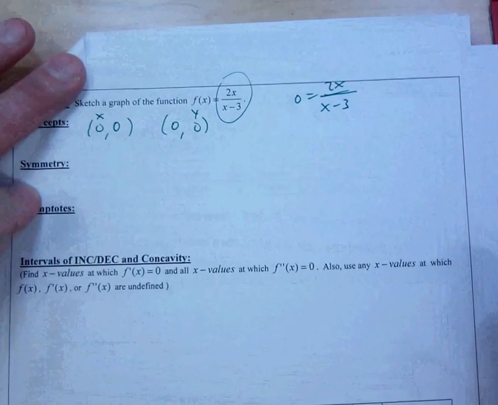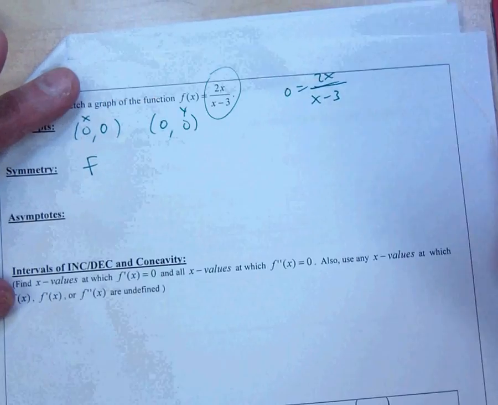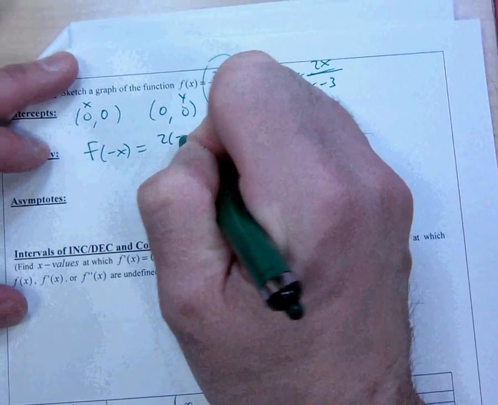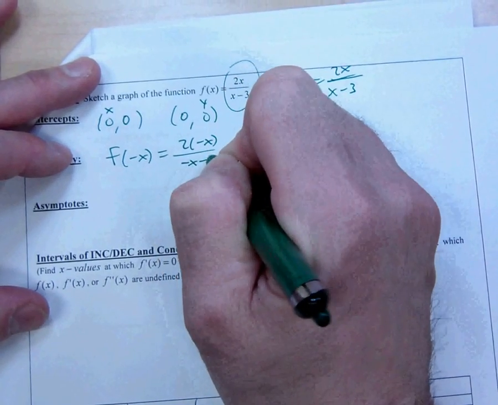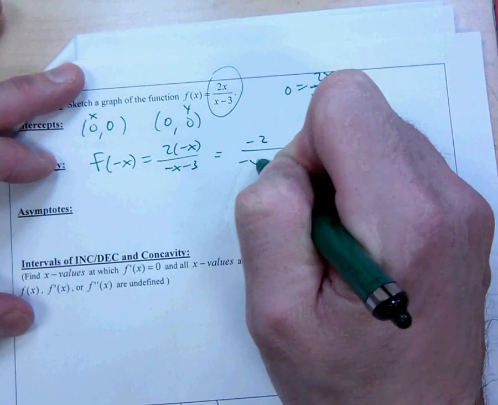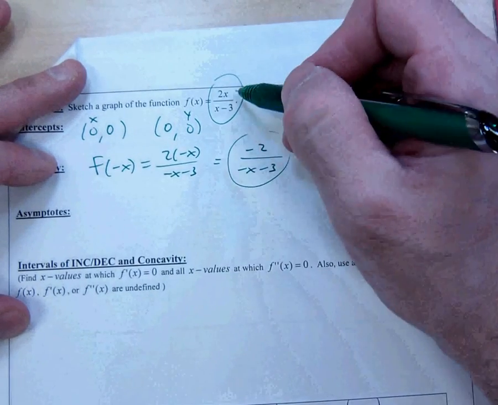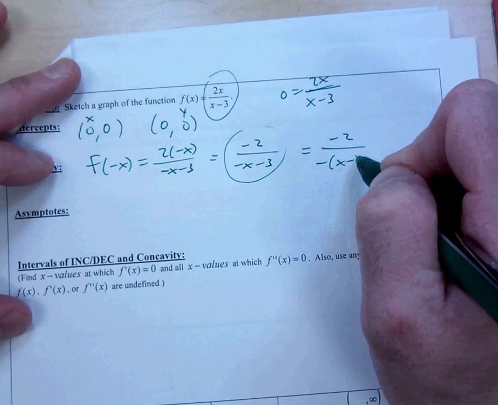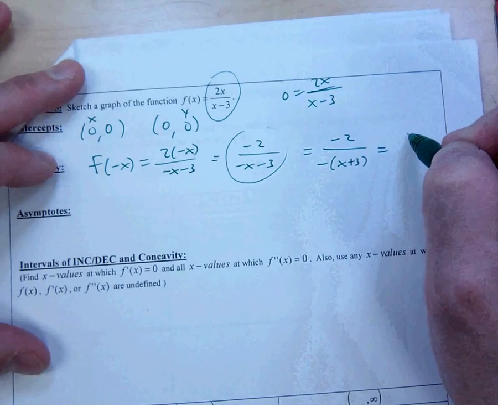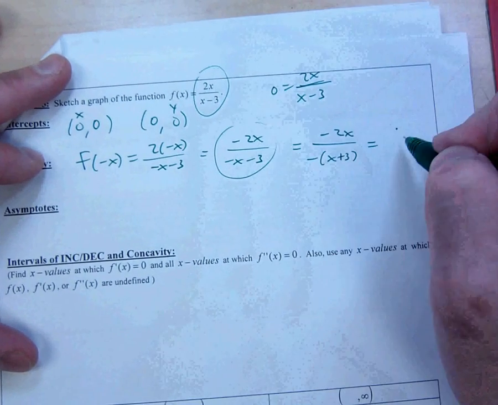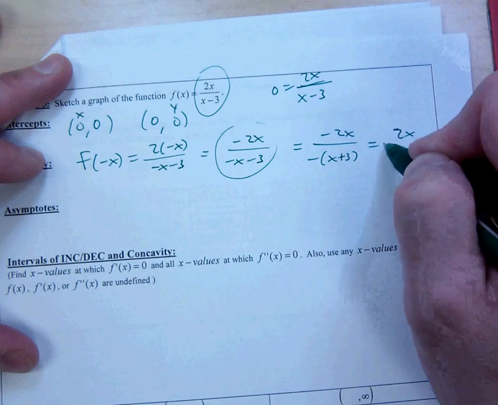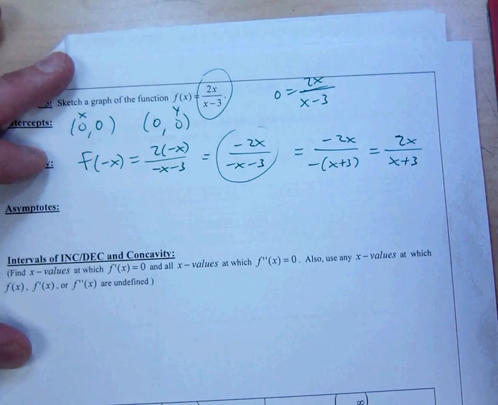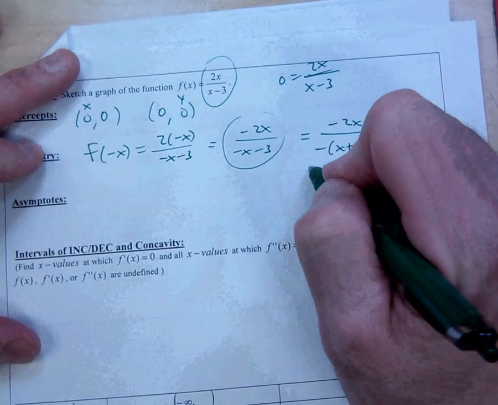Symmetry. Okay, well, to test for symmetry, you replace what? What do I do, Takul? Replace what? X with what? Negative x. And then play around with it and see what happens, right? So I get that, and again, compare that to what you started with. Is that the same function, yes or no? No. If I pull a negative out on the bottom and cancel it with the negative on top, yes, thank you, and cancel the negative, I end up with this. Is that the same as what I started with? No. Is it the complete opposite of what I started with? No. So this has what? No symmetry.